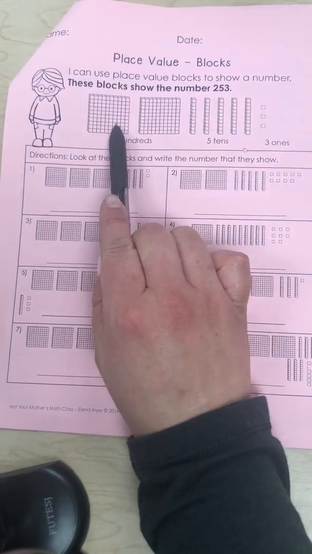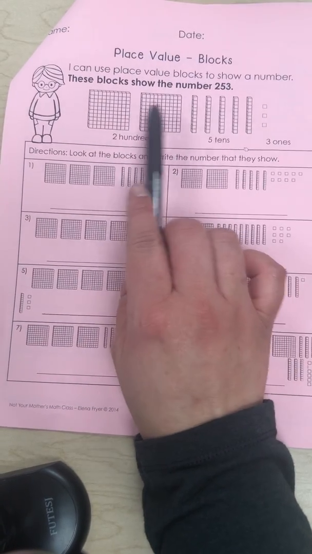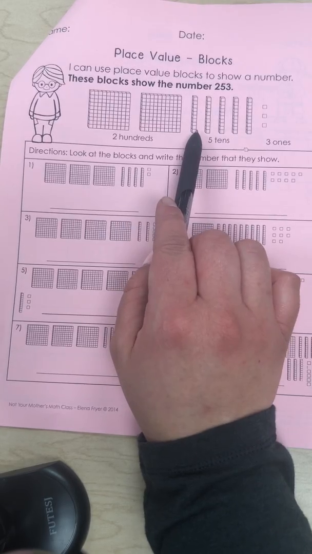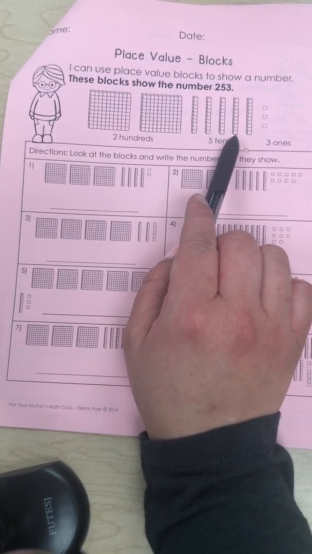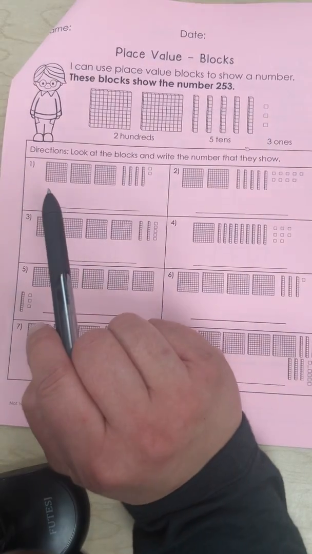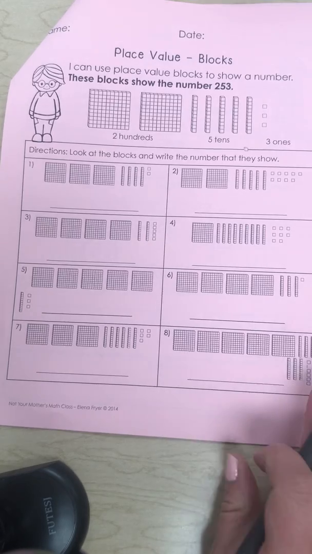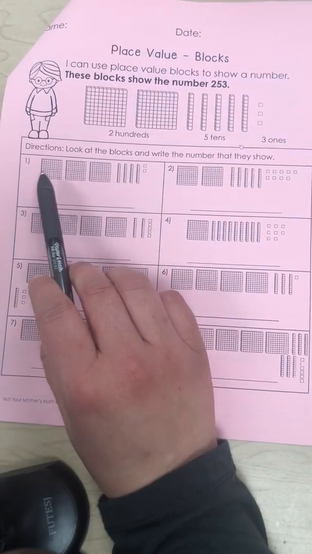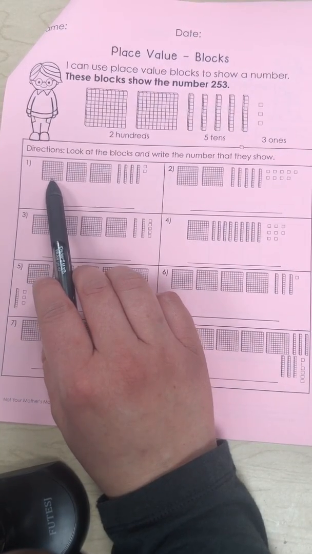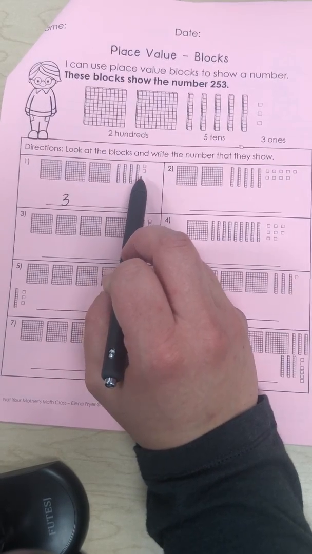We see that these are hundreds, tens, and ones. Okay, so this is showing 200, 10, 20, 30, 40, 50, 250, 1, 2, 3, 253. So let's look through here. We'll do the first two together, then I'm going to have you complete it. If I look at my hundreds, I've got 1, 2, 3. I can already represent that in my hundreds place value. I have my tens, 1, 2, 3, 4.